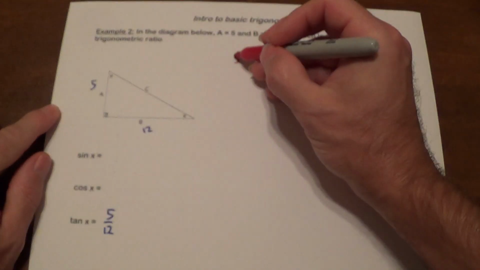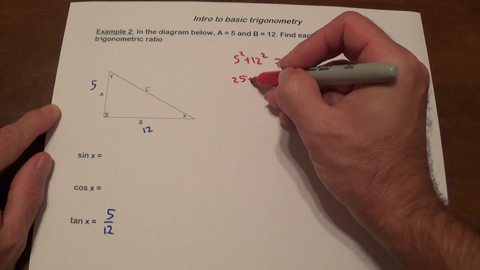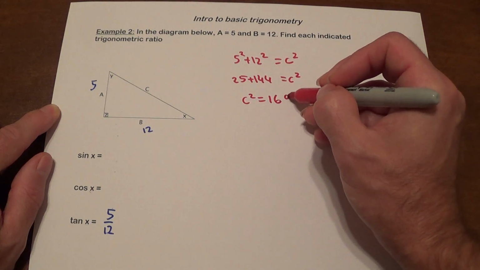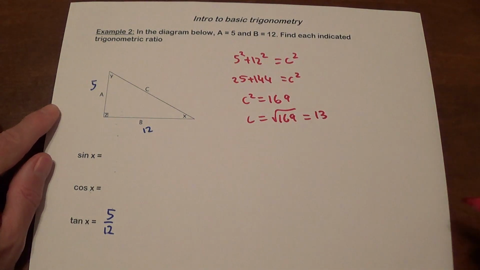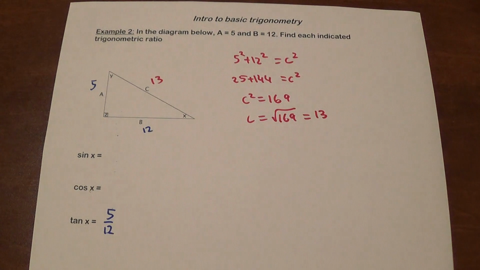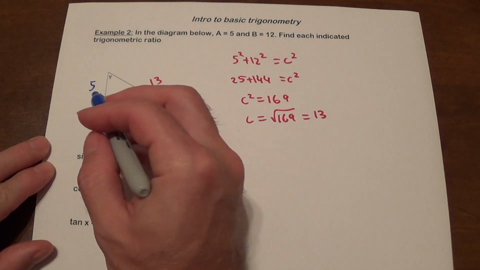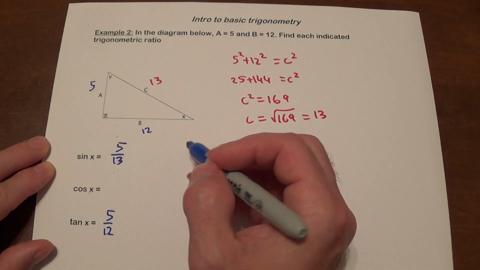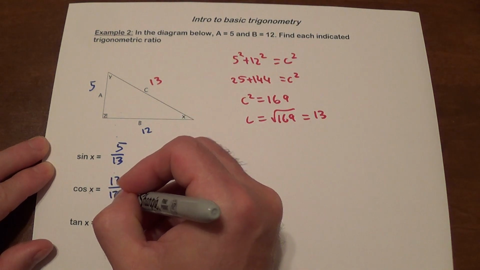So we use the Pythagorean theorem. 5 squared plus 12 squared equals c squared. This is 25 plus 144 equals c squared. C squared is 169. C equals square root of 169, which is 13. So this side is 13. And then you can do the other two. So again, for angle X, the opposite is 5. So for sine it's going to be 5 over 13. And adjacent is 12. So for cosine it's going to be 12 over 13.